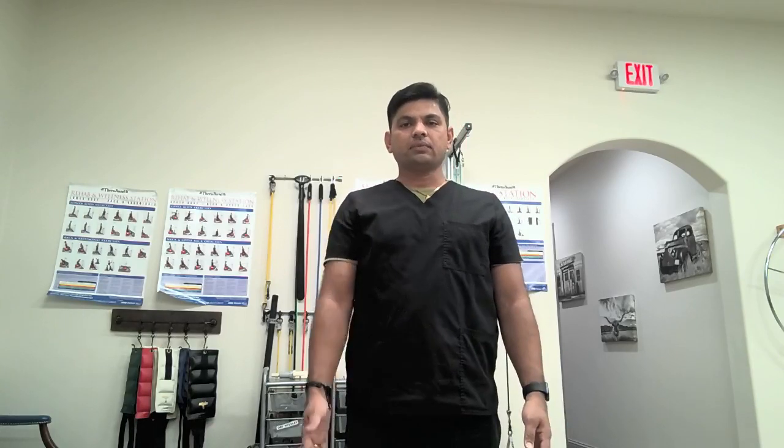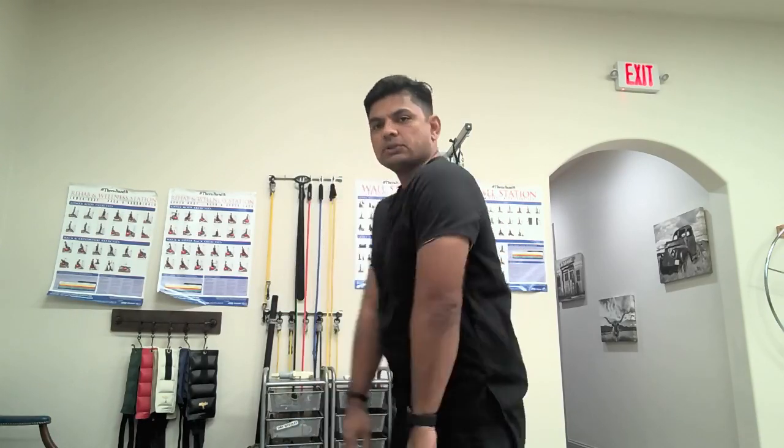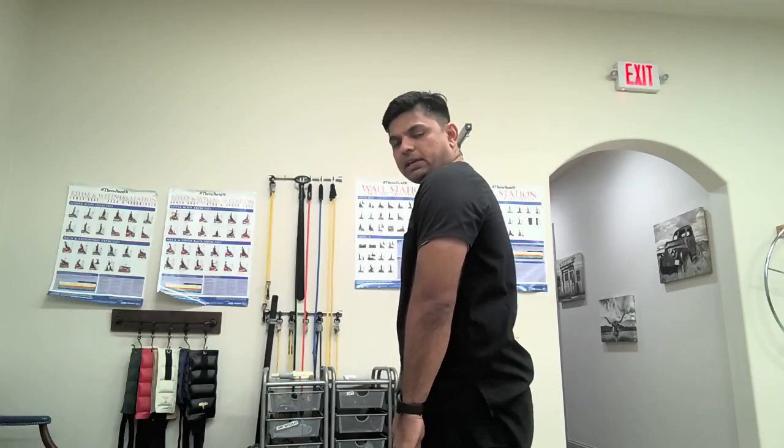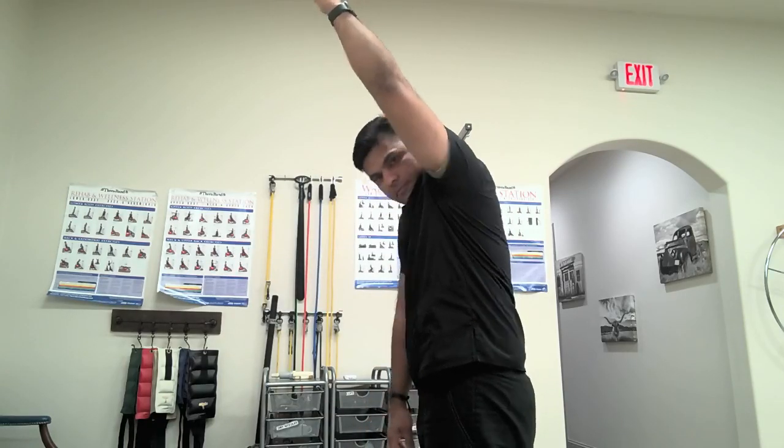Now, just see, if it's a straight shoulder, I can raise it up, no problem. But if my shoulder is like this, like forward head posture, and then I try to reach up, I have a limitation, and that's where you get the impingement. So that's the reason posture is very important, that you keep the right posture.